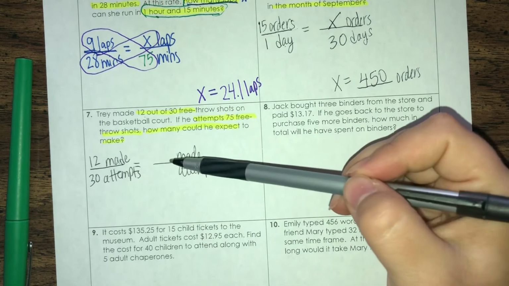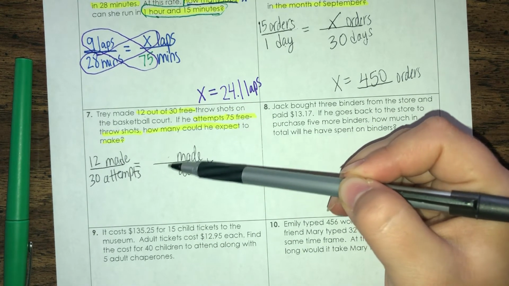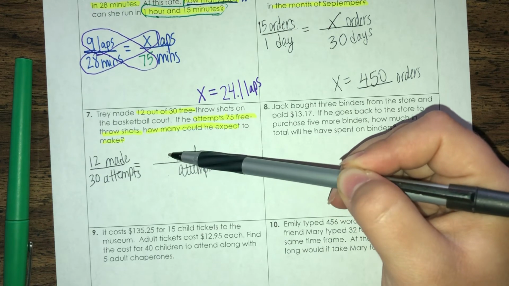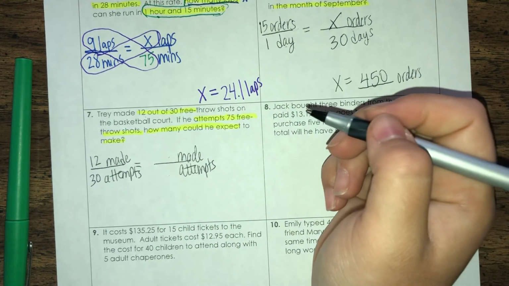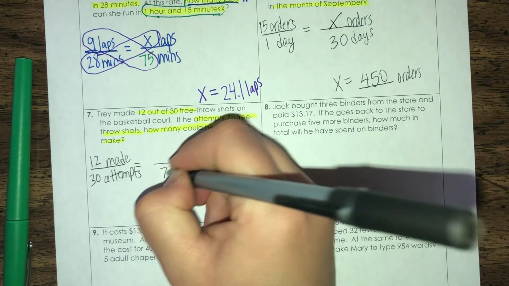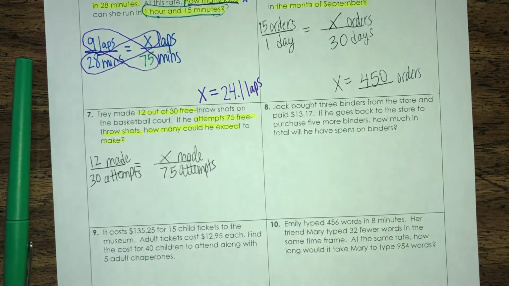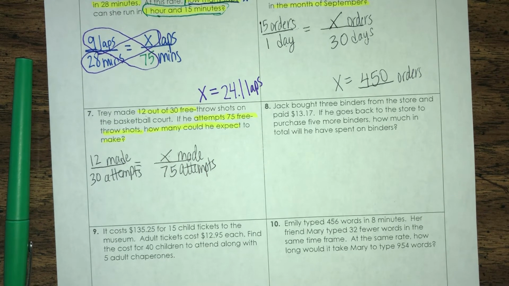Would I do 75 out of X or X out of 75? You should have done 75 attempts, X made. We have no idea how many he actually made until we solve this proportion. Go ahead and give it a go.